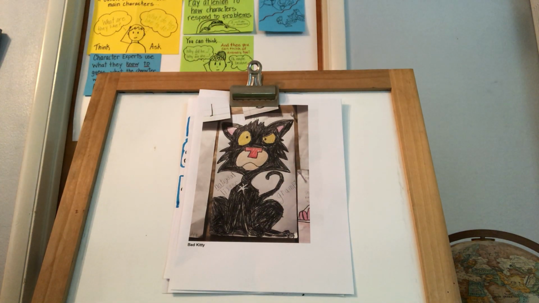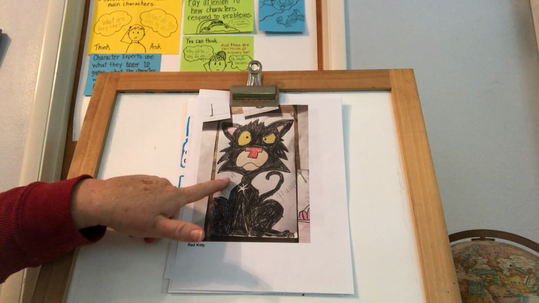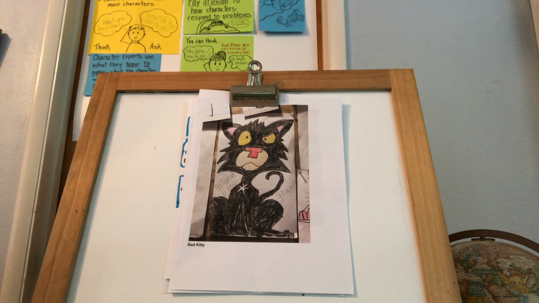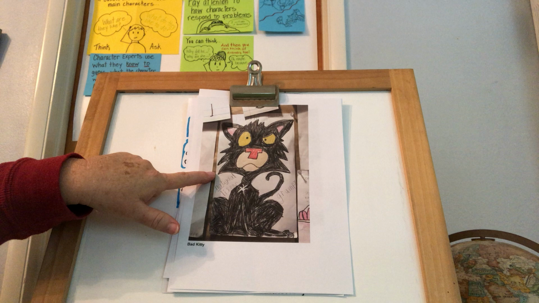And in Bad Kitty, now remember I said you have to decide, is your character a friend or a foe? So in this one, she wrote, not a good listener. Right? So that's a behavior. And remember, when we look at the character traits, we look at how they behave usually through the book.